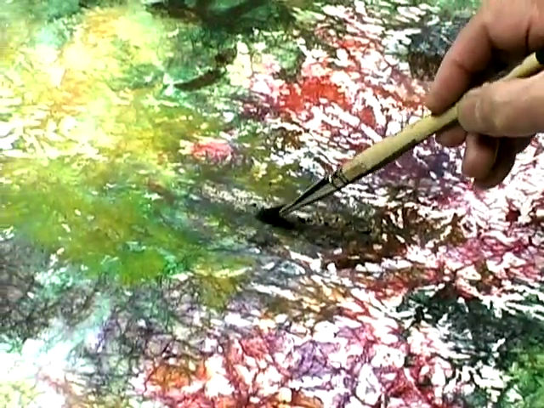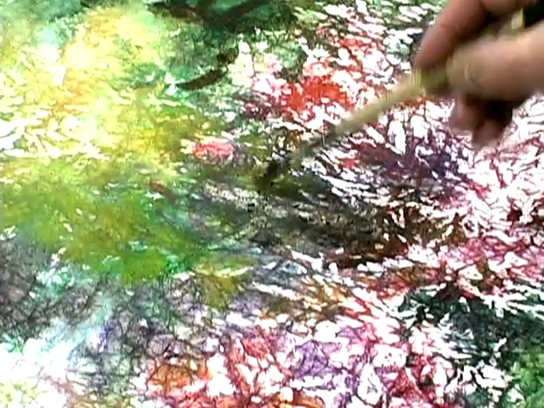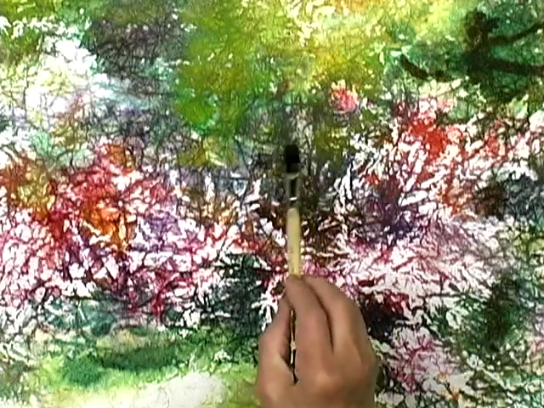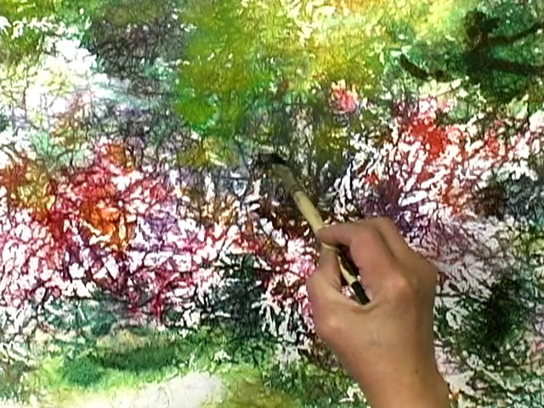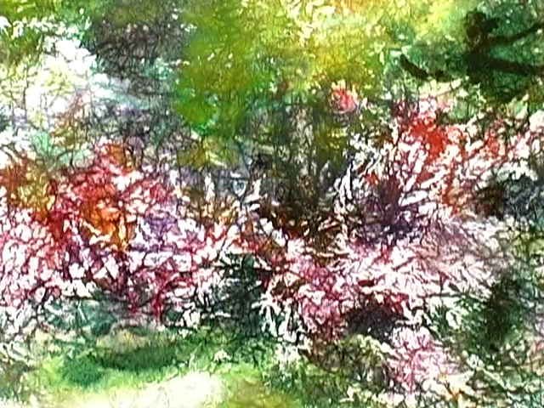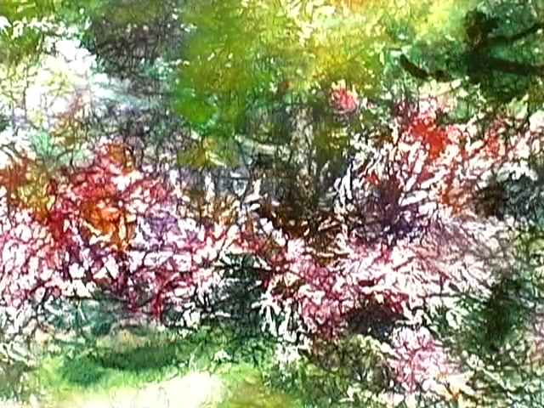Okay, then I will simply connect this to become a big branch or a big trunk, a big branch of that tree. Okay, and then I will block out some water and some color.